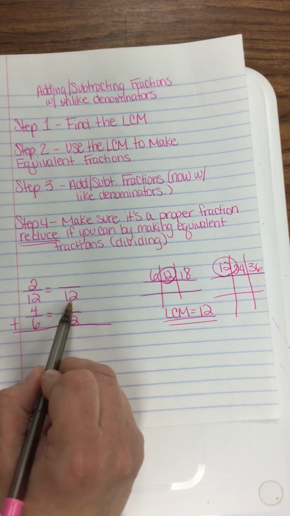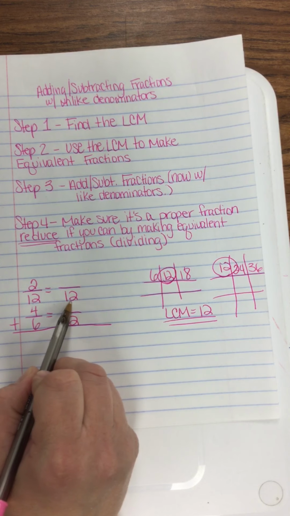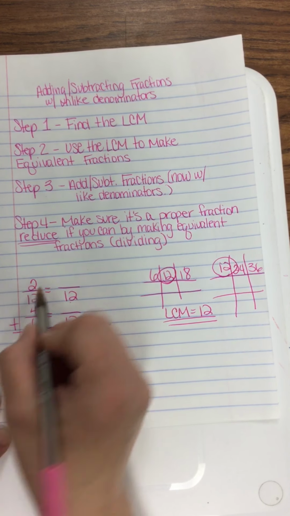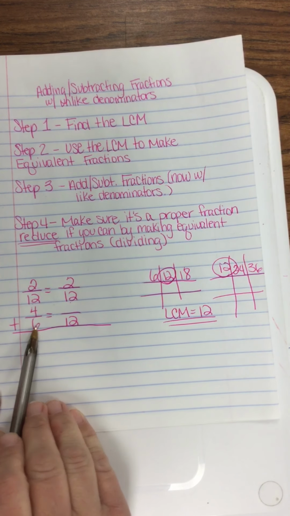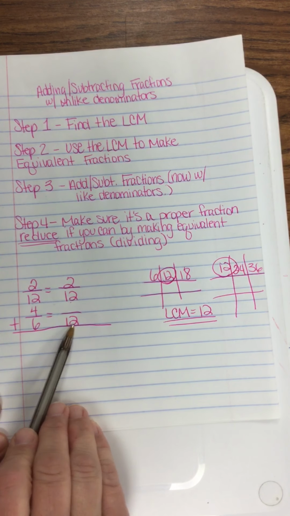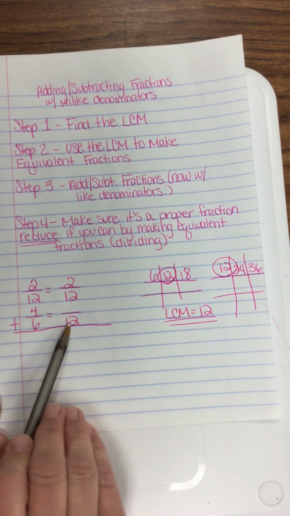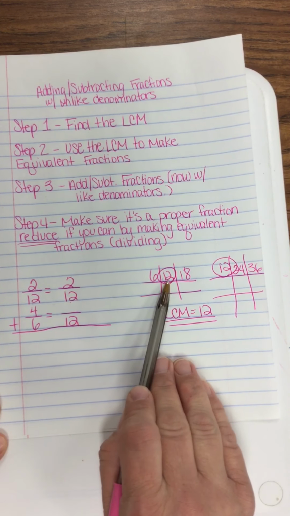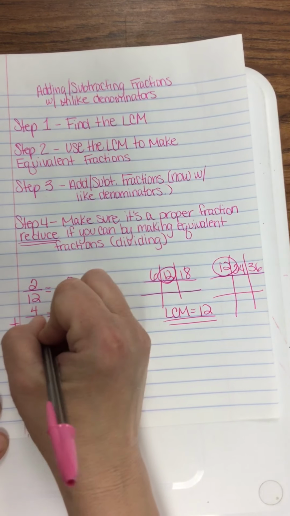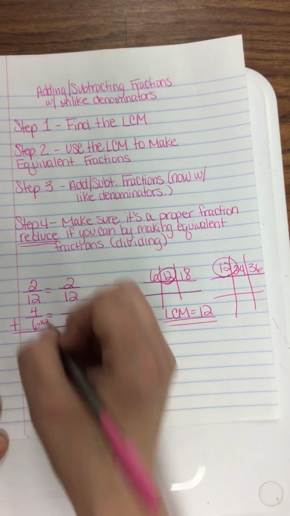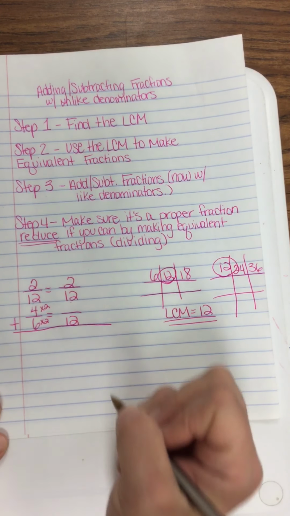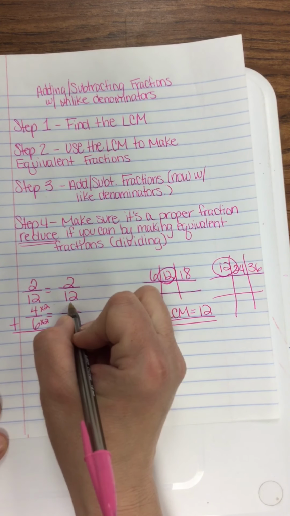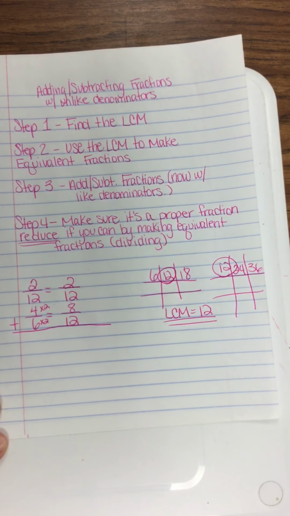Well, 12 equals 12, right? 12 is 12. So that means 2 is going to be 2. 6 equals 12. Well, 6 and 12 are different numbers, so how do I make 6 equal 12? Times 2, right? So now I'm going to do the same to the top. Whatever I do to the bottom, I do to the top. Times 2. 4 times 2 equals 8.